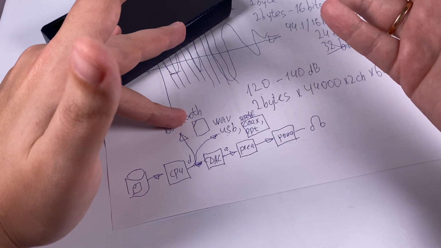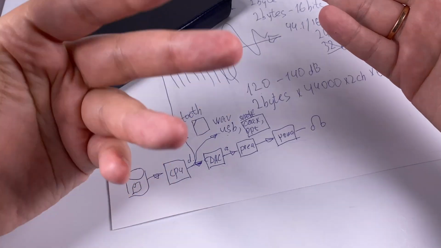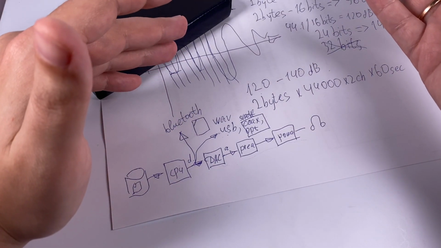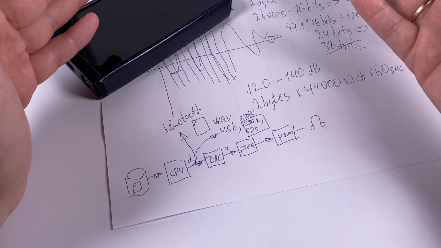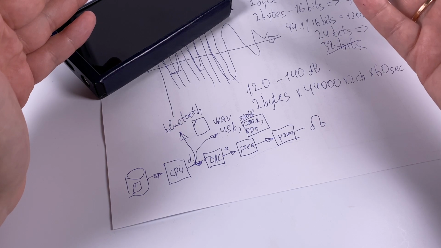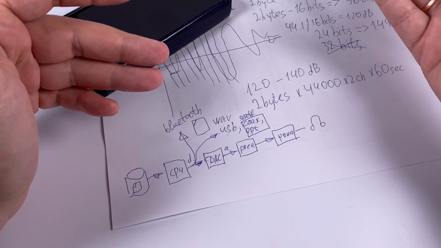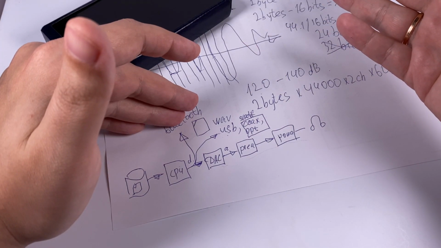But in general, if there are no additional enhancers, it just outputs the digital signal to Bluetooth. It compresses via standard codecs, and that is transmitted wirelessly to the headphones. And digital to analog conversion and amplification will be done on the headphones side. So almost all sources will be equal if they support the same codecs.